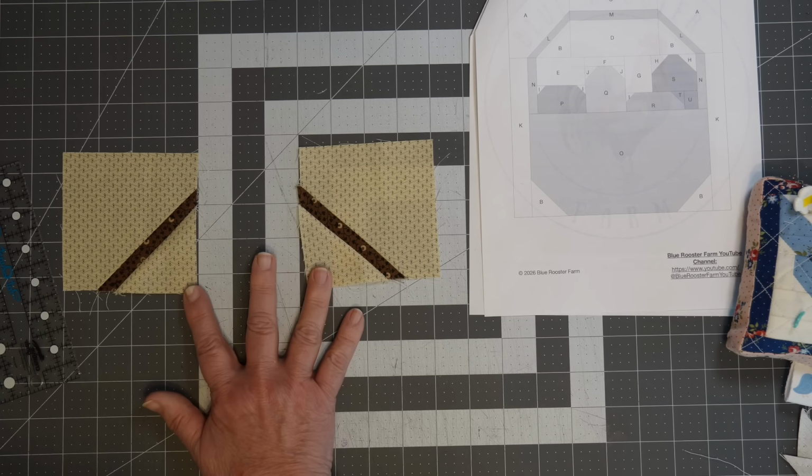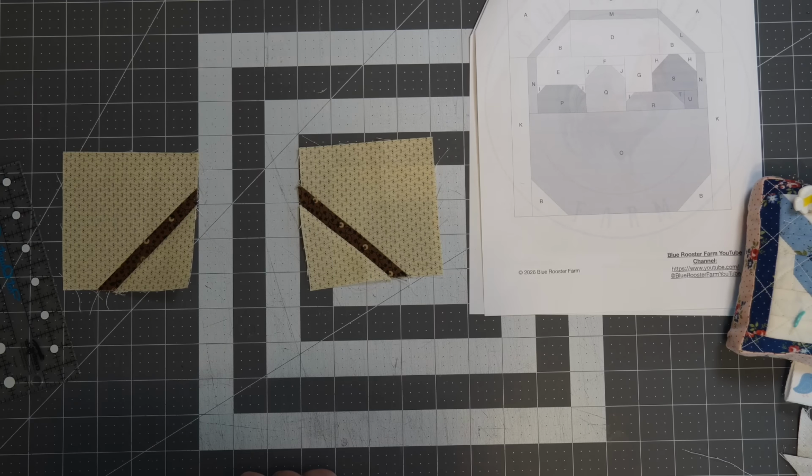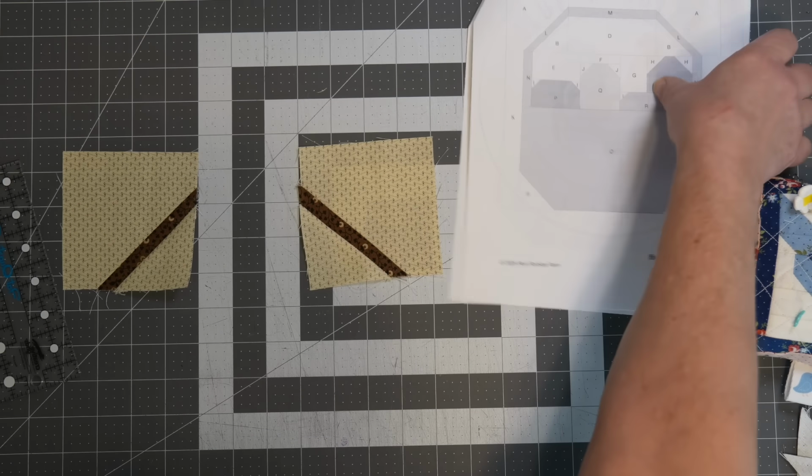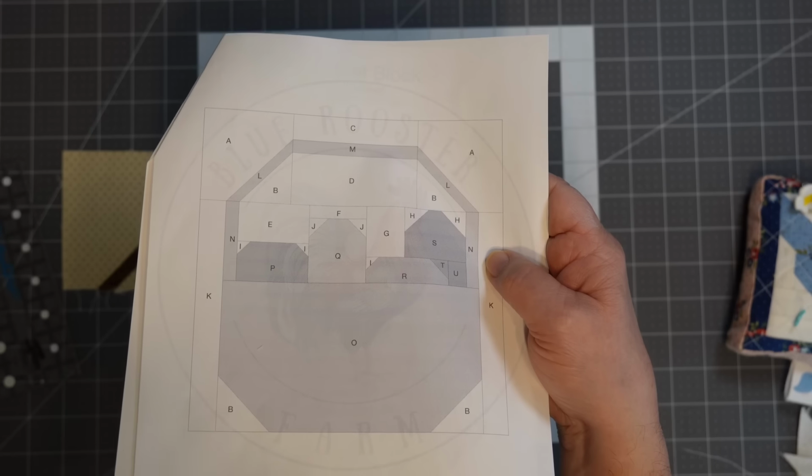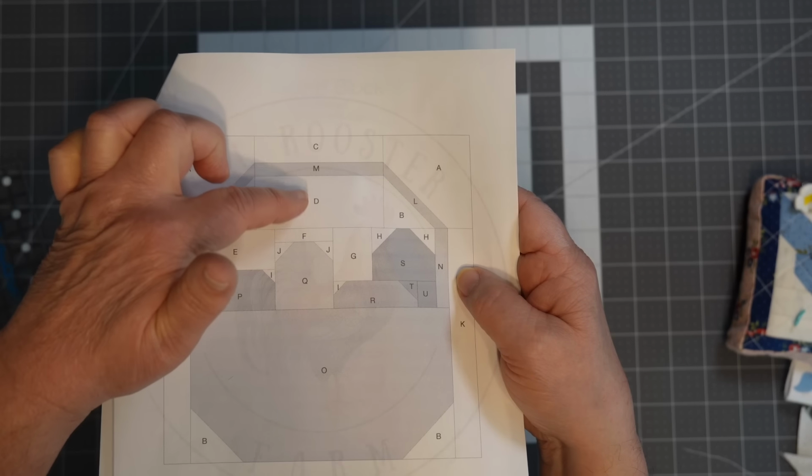All right, so there are those two blocks, and I think they look pretty good. Now let's do this inside block here, and that is C, M, and D.